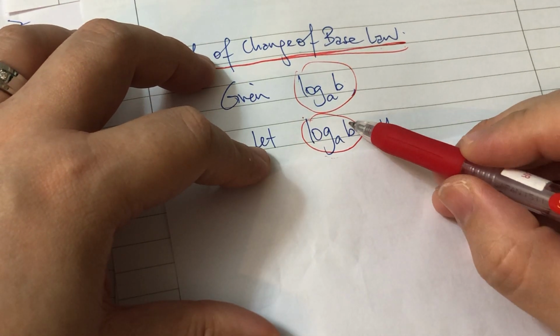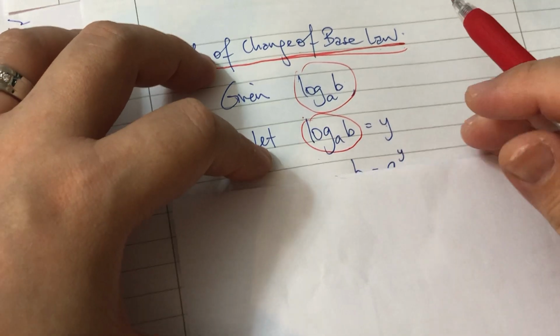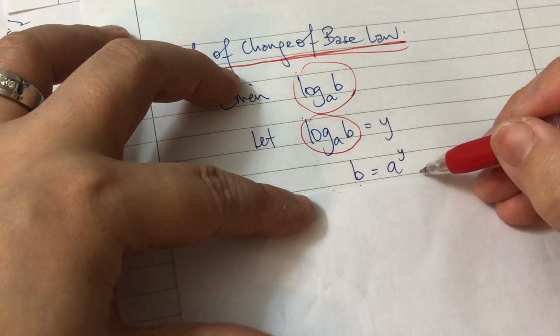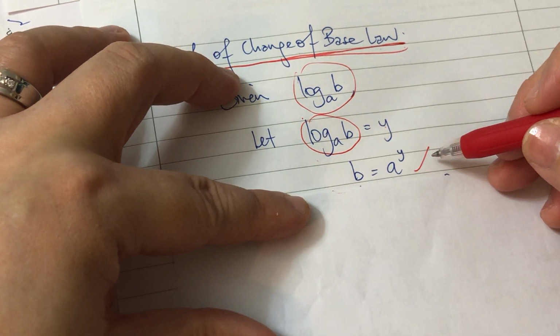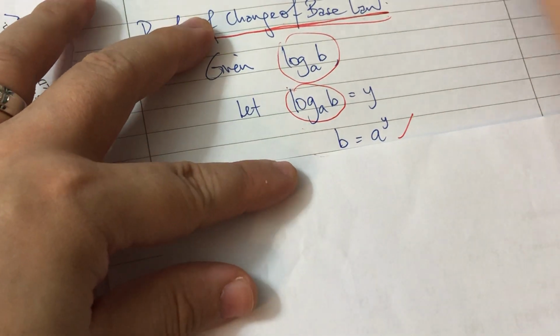So how to change this to index form? The answer is the base to the power of y, so a to the power of y is b. Agree so far? Silence means consent, so I assume you agree.